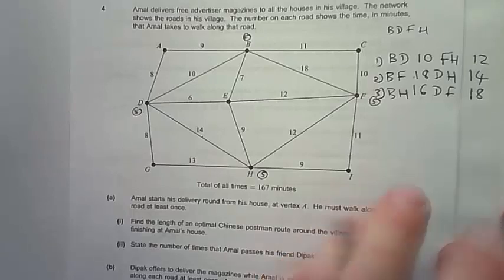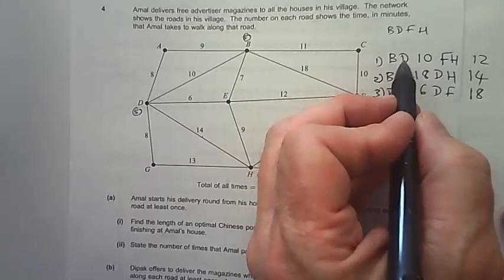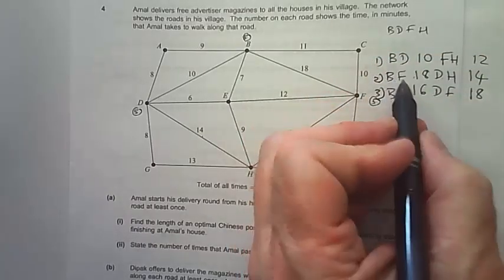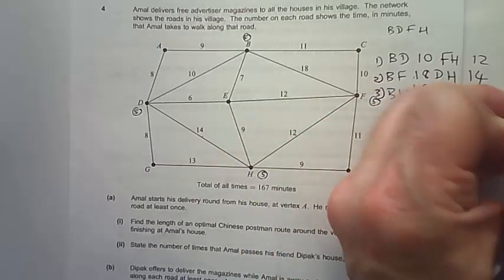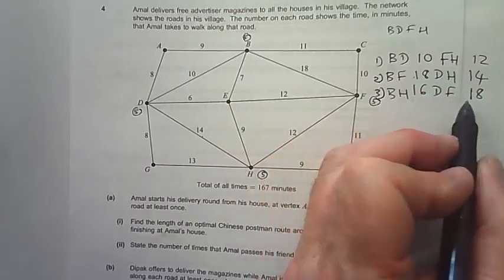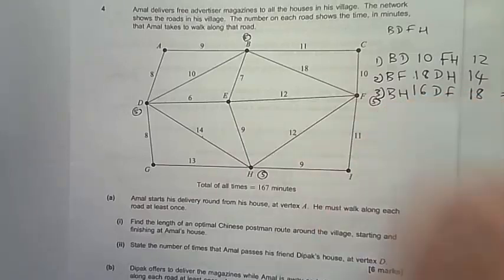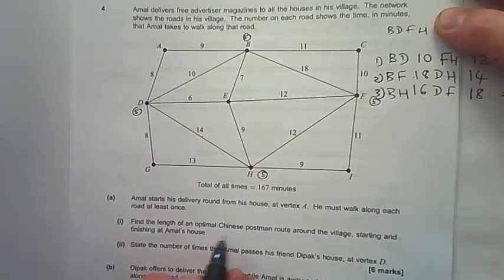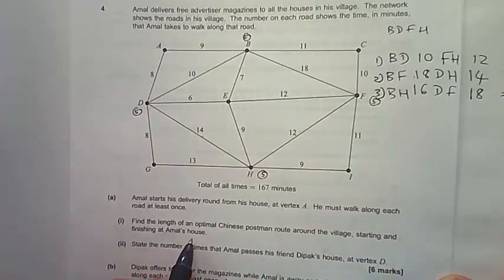So we've got these. Now these are the 3 distinct pairings, B with D and F with H, that has a total of 22. B with F and D with H has a total of 32, and B with H and D with F has a total of 34. So we pick the shortest. So our answer to the first bit, find the length of the optimal Chinese postman route around the village starting and finishing at Amal's house.